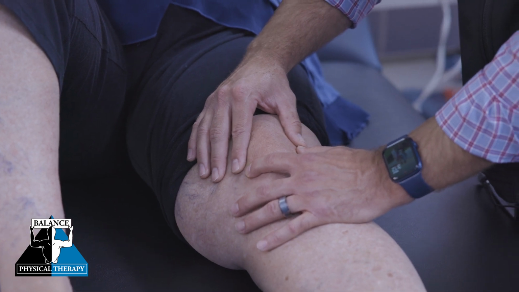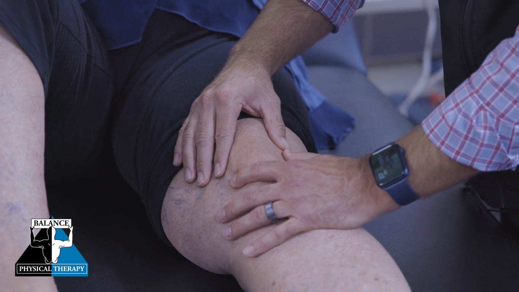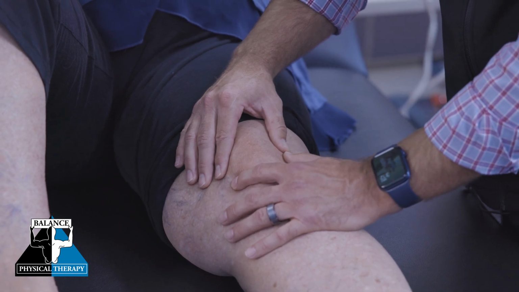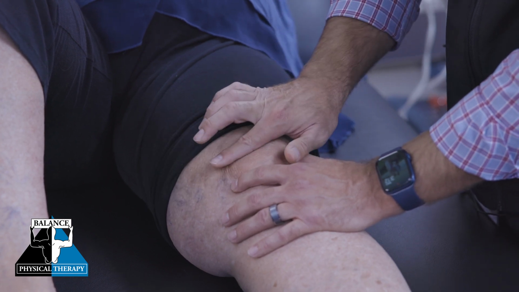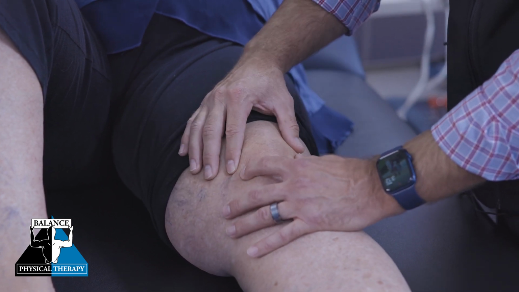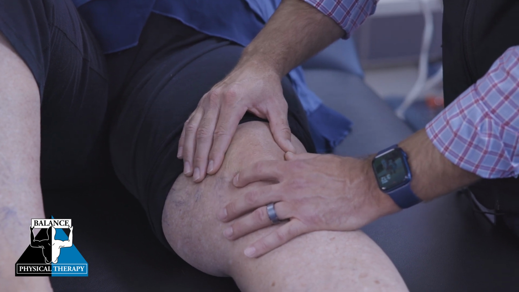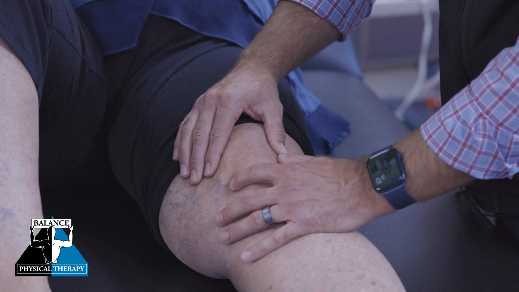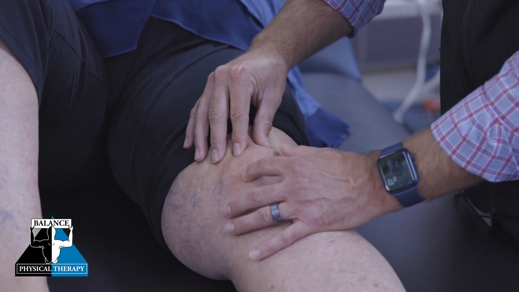So another technique we can do to help with knee pain is mobilizations at the kneecap itself. So we call these patellar mobilizations. The kneecap should be able to move inward, we call that medially, a little bit outward. We don't worry about outward motion as much, but inward it should definitely be able to glide nice and smooth inward, and it should be able to track up and down and tilt.